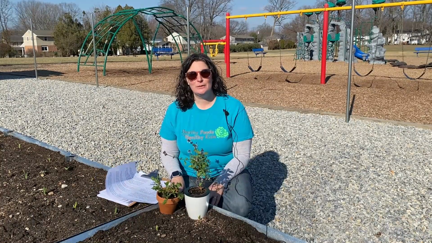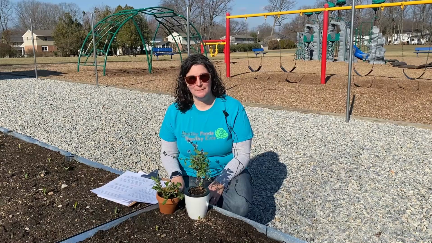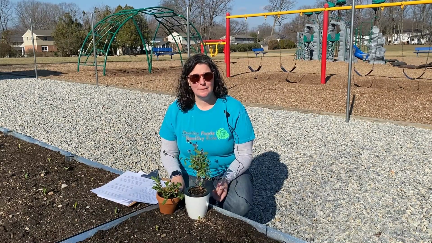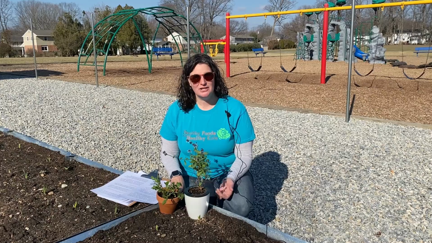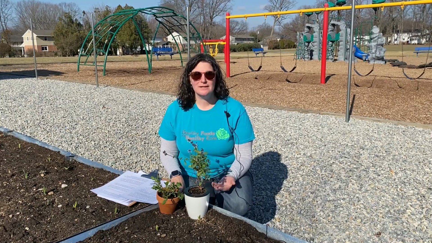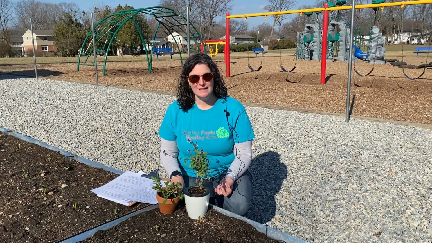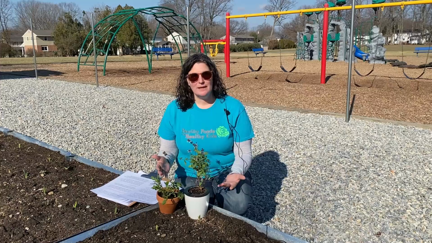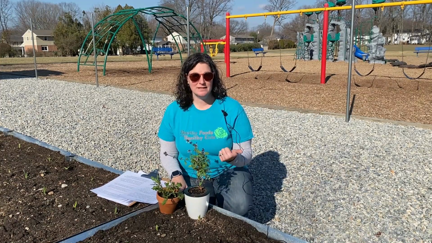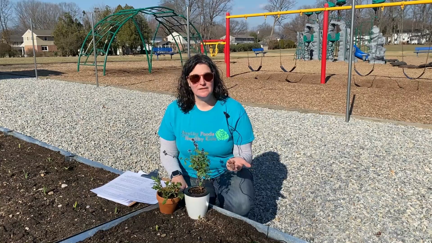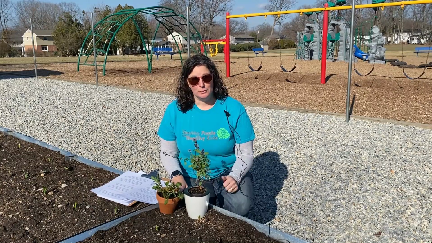Today I'm going to talk to you a little bit about the parts of a plant. Parts of a plant is something that we include as part of our 4th grade lesson in our education cultivation program. We do parts and functions for parts of a plant. So today I'm going to talk about the 5 main parts of a plant. So we have the roots, the stem, the leaves, the flower, and the fruit.